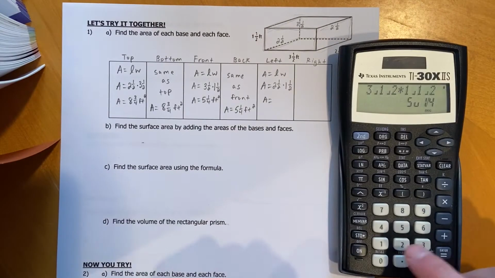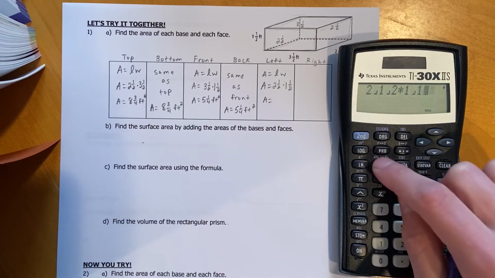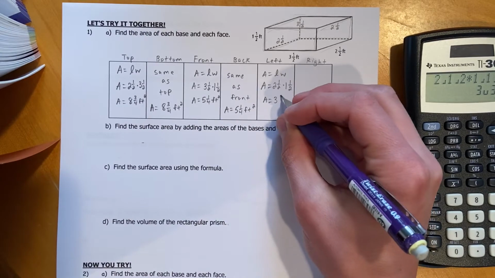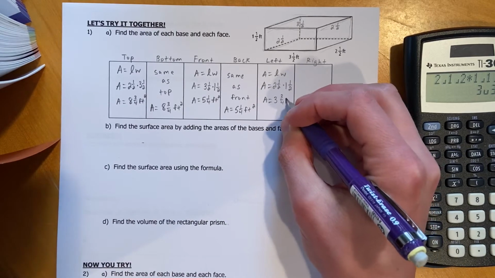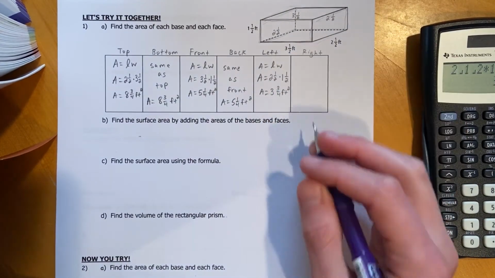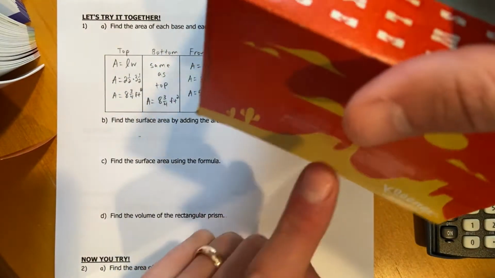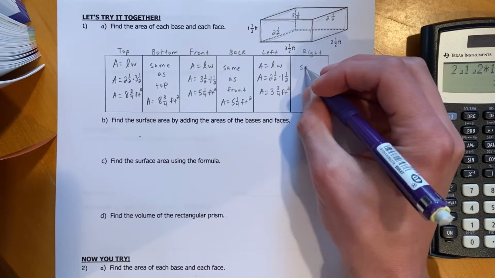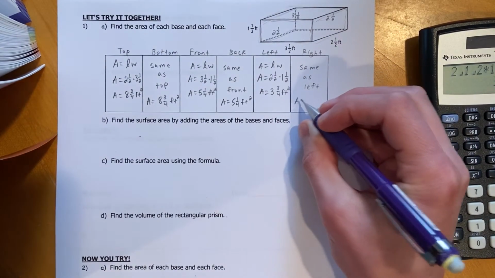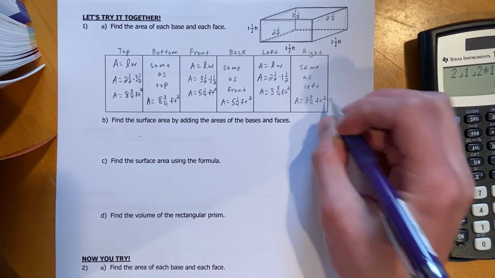And 2 1/2 times 1 1/2 is 3 3/4 feet squared. The right face is the same as the left, just like this face is the same as this. So same as left. Area equals 3 3/4 feet squared.